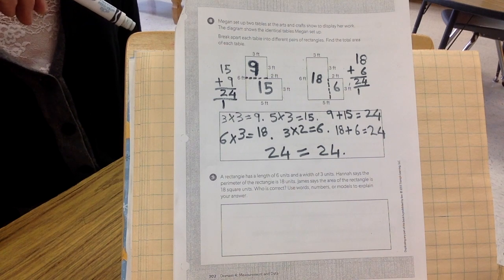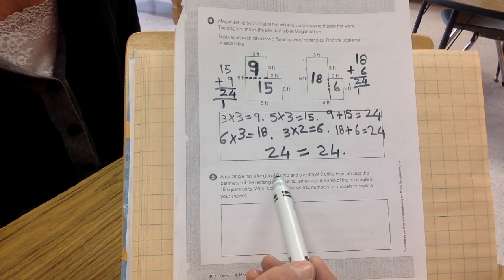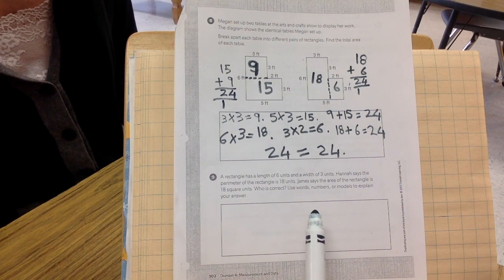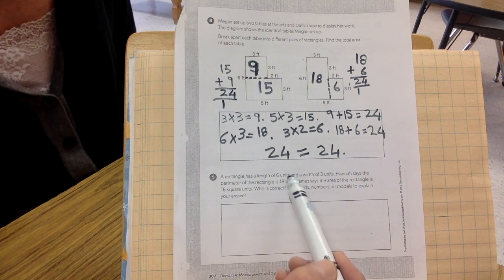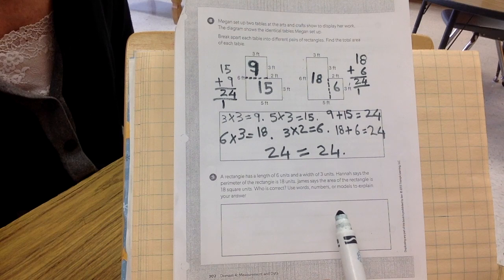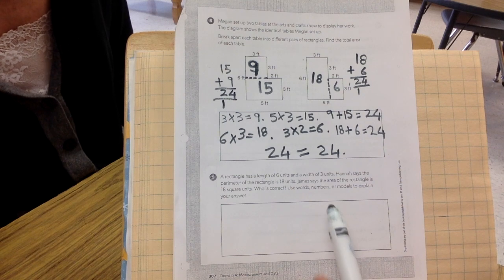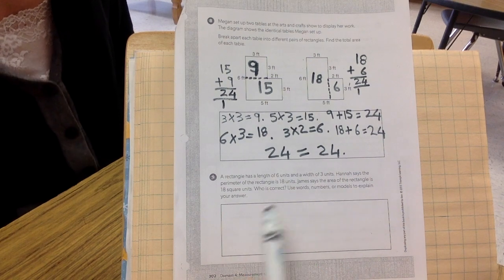So we need all 4 sides of this rectangle. So if its length is 6, how many sides are there that are 6? That's right, 2, not just 1. It's a rectangle, right? It's going to have 2 sides that are 6. And then its width is 3. How many sides is it going to have with that length? 2 of them, okay? 2 short sides that are 3 and 2 long sides that are 6.